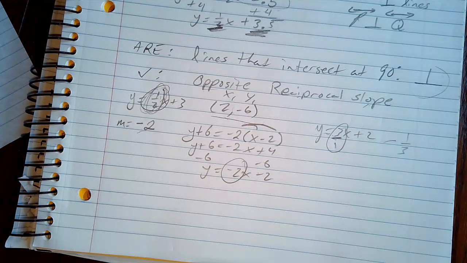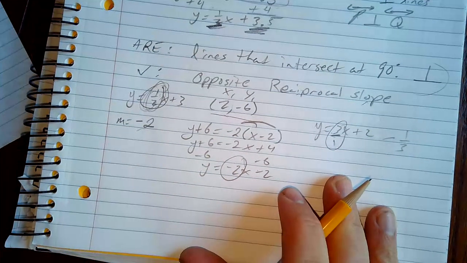Okay. This is definitely a repeat lesson. So I hope you remember this stuff. All right. Let's go through the examples.